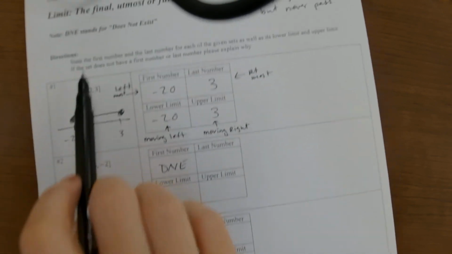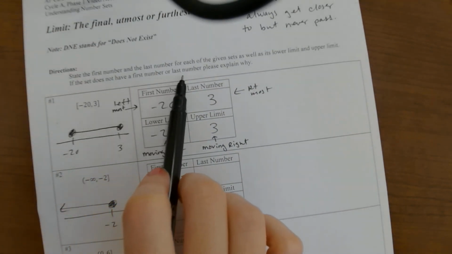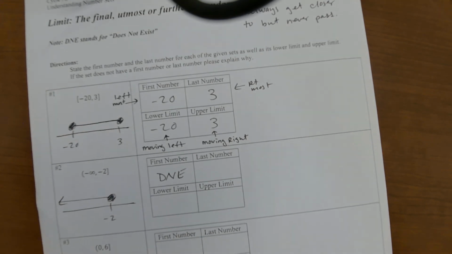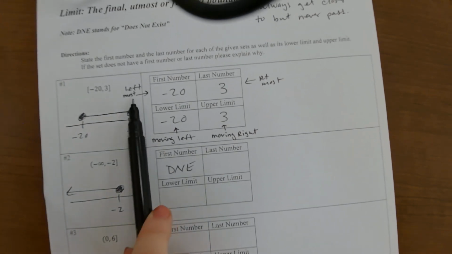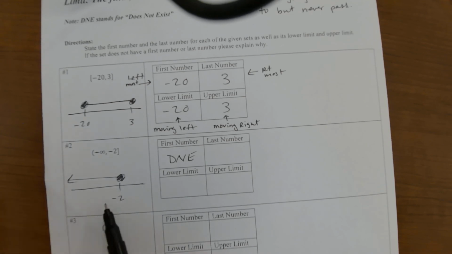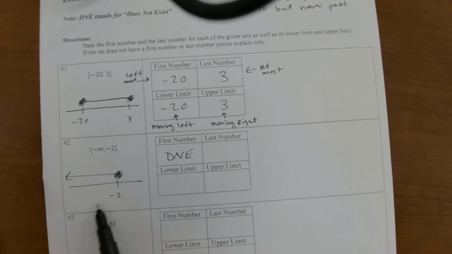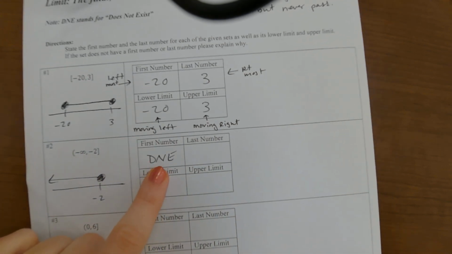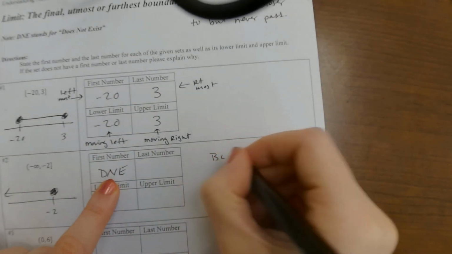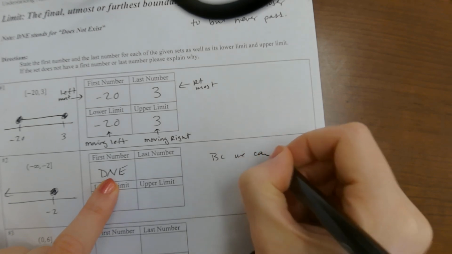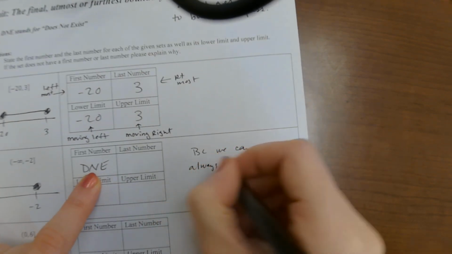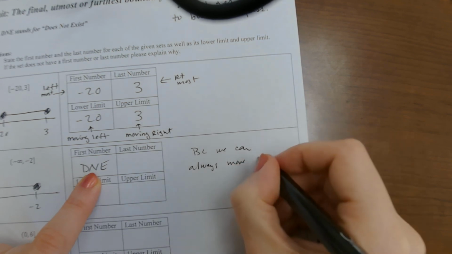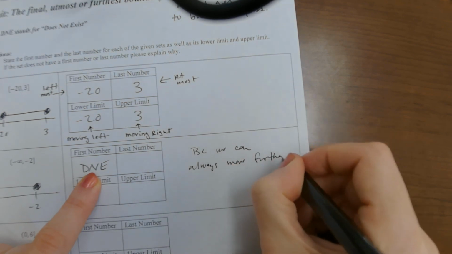Now it said if the set does not have a first number or last number, please explain why. Remember, another way of saying first number is leftmost, and there is no leftmost number in this set because negative infinity means that we keep just going. So I'll say the first number does not exist, and the reason why is that we can always move further left.